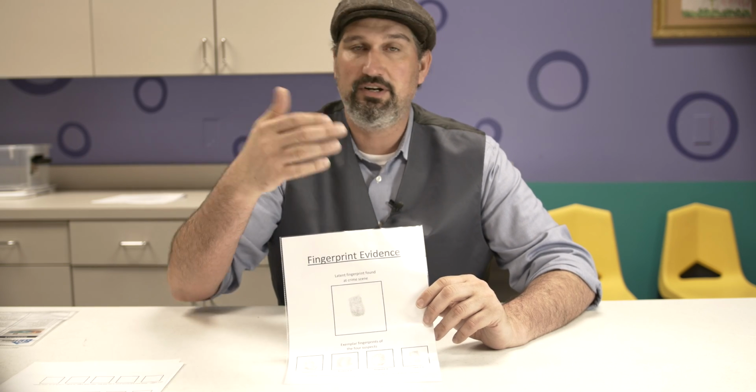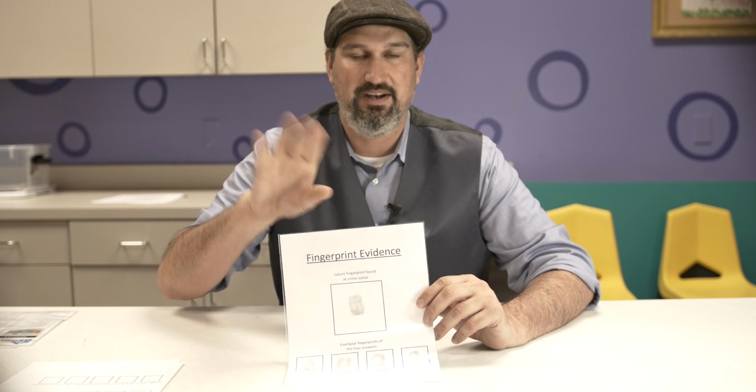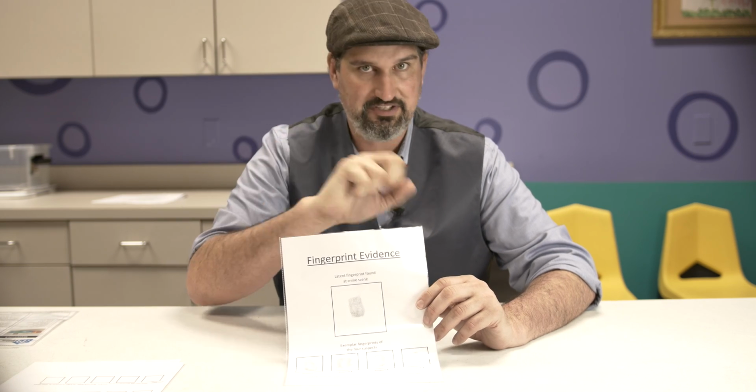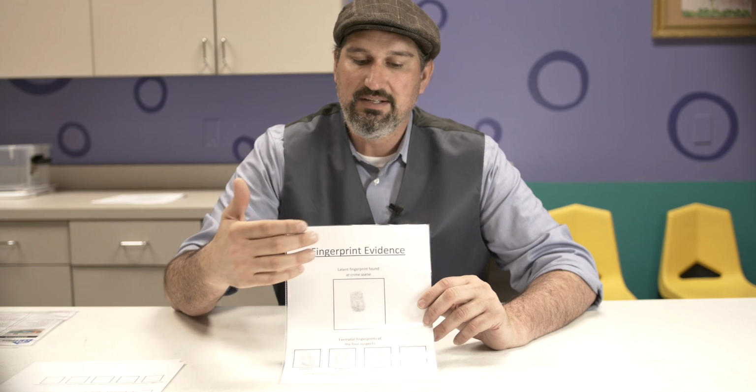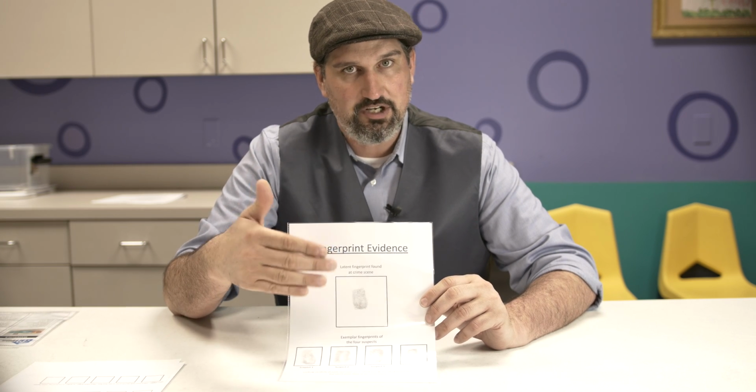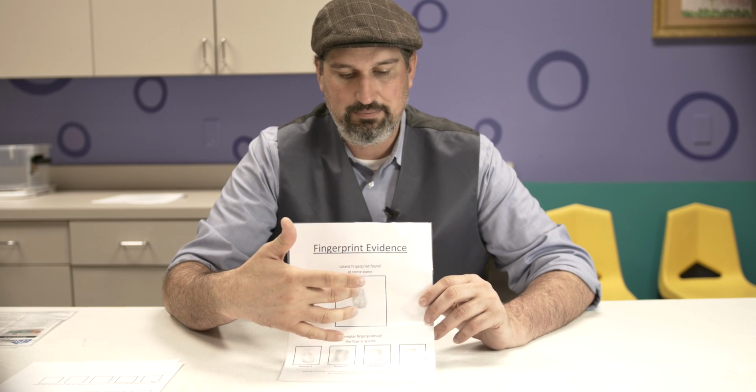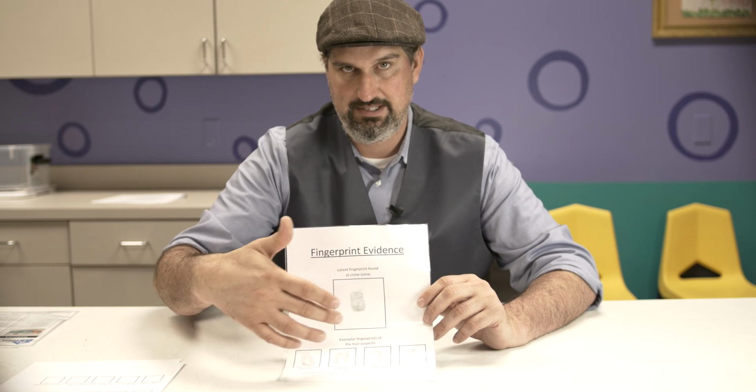Suspect 1, 2, 3, and 4 in your crime scene packet actually has that written on there. Suspect 1 will be a certain person, suspect 2 will be a certain person, 3, 4, and so on. So your very first thing that you're going to want to try to do is match this fingerprint to one of these fingerprints down here.